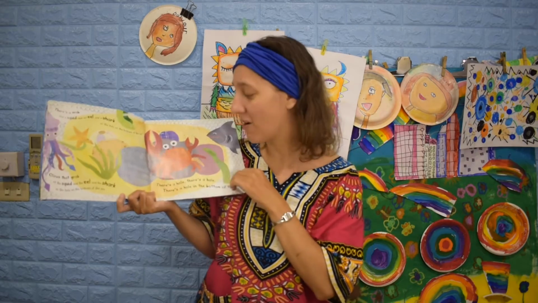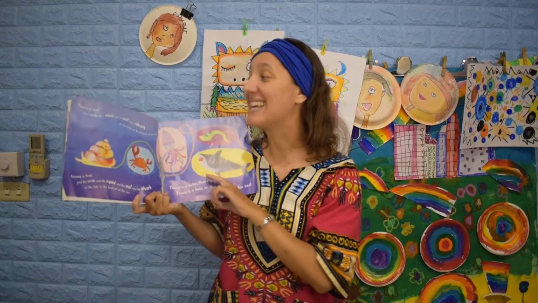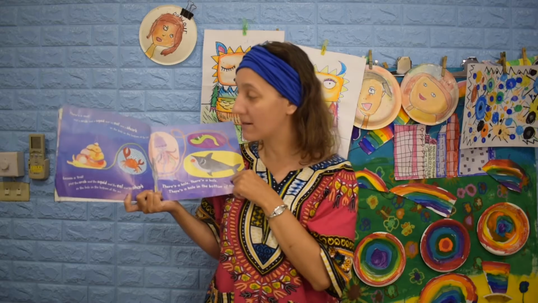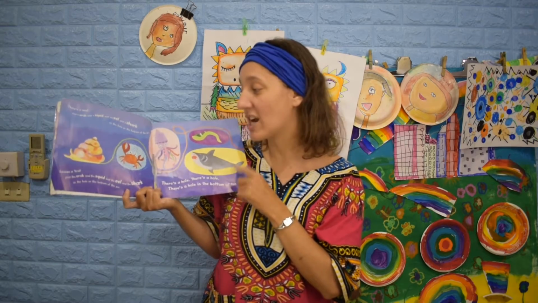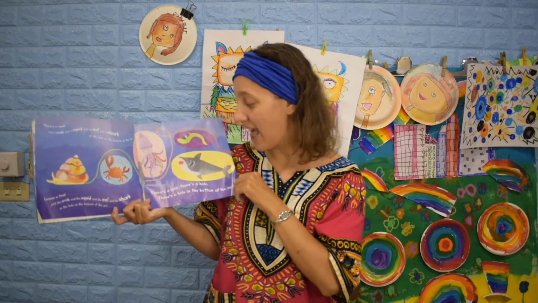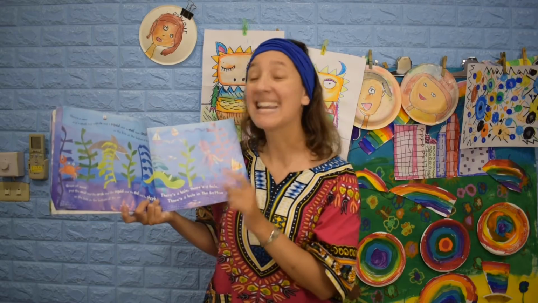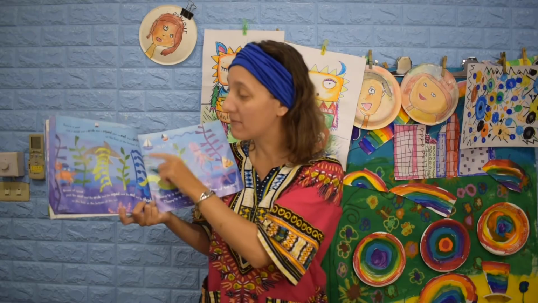There's a snail and a crab and a squid and an eel and a shark in the hole in the bottom of the sea. There's a weed and a snail and a crab and a squid and an eel and a shark in the hole in the bottom of the sea.